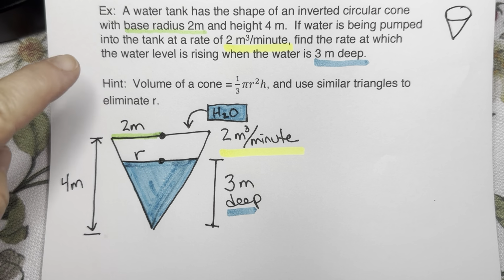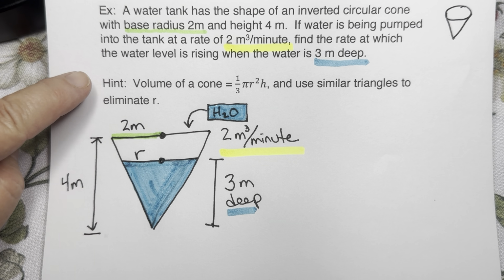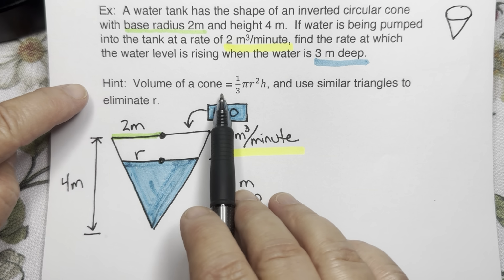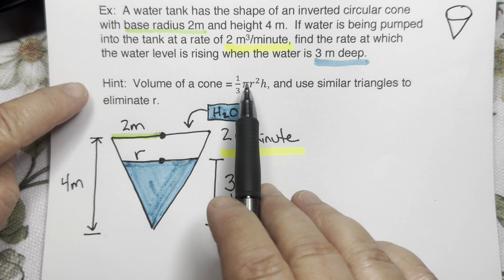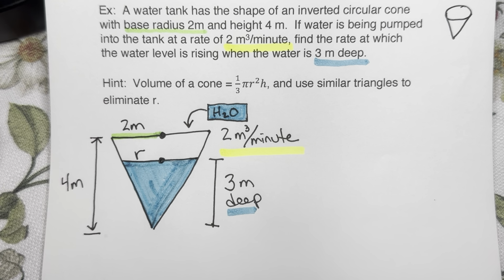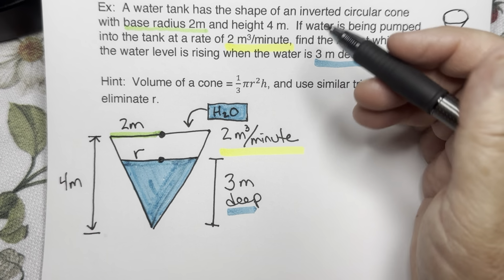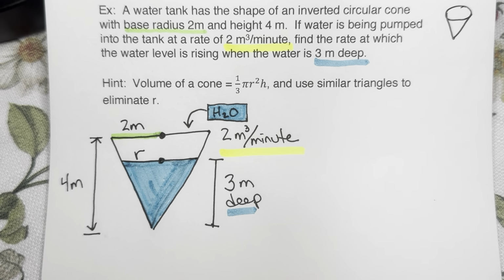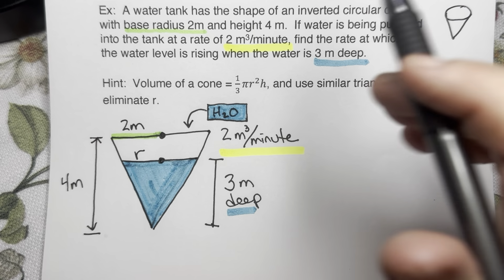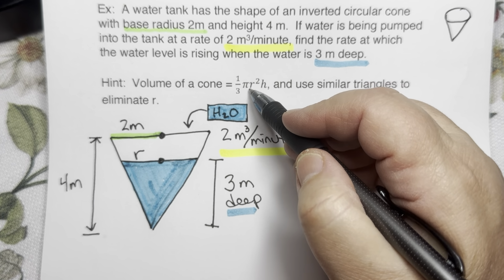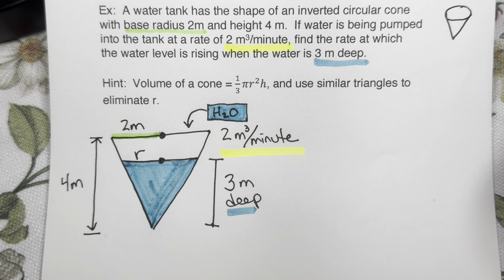I also have a hint here that I left for you, and that's the volume of a cone is 1/3 pi r cubed h, which kind of makes sense. Let's look at this. Don't worry about the 1/3. That part, it makes sense, but we're not going to explain it now. But let's look at pi r squared. What is pi r squared? Pi r squared is the area of a circle.